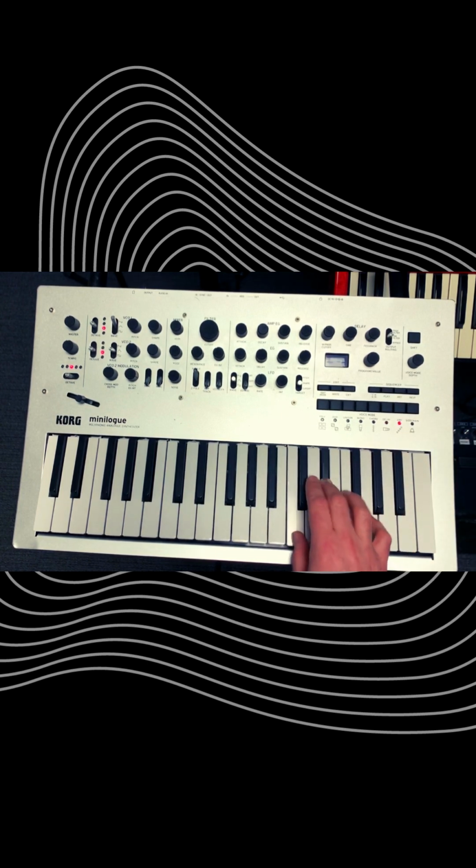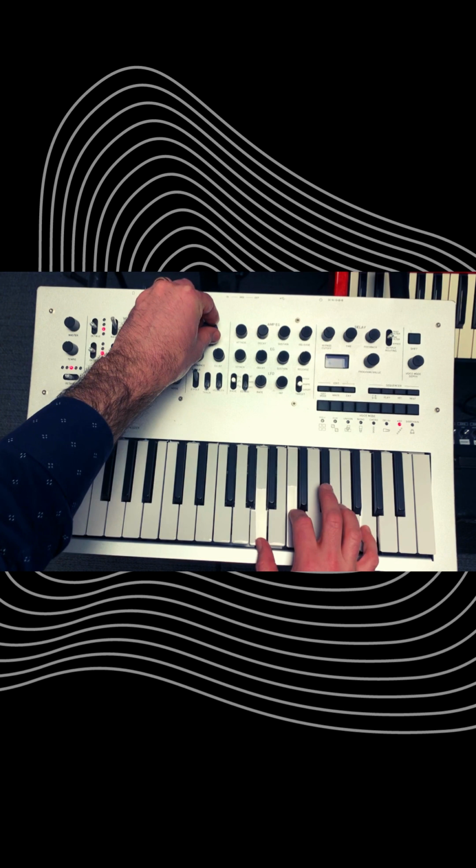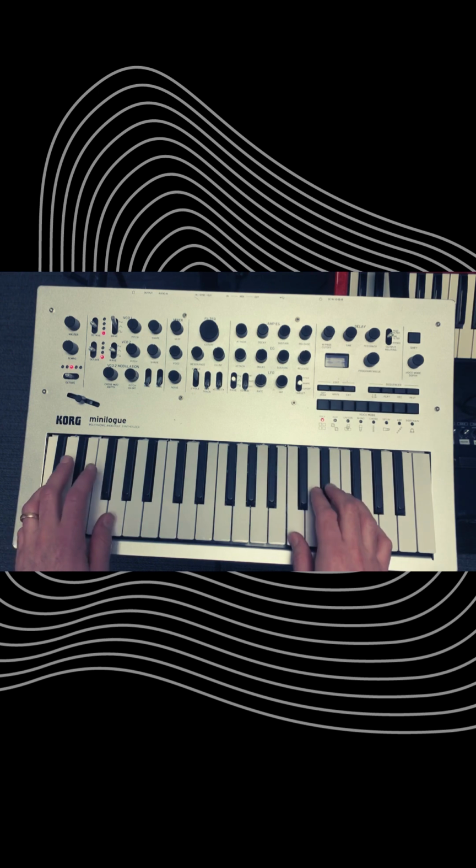This is arpeggiated. It's a lot of fun. And sidechain pulses up and down based on some sidechain input that can be predefined or that you input into the synth. That's the Korg Minologue in a nutshell.